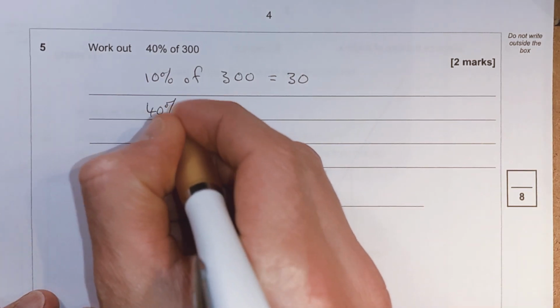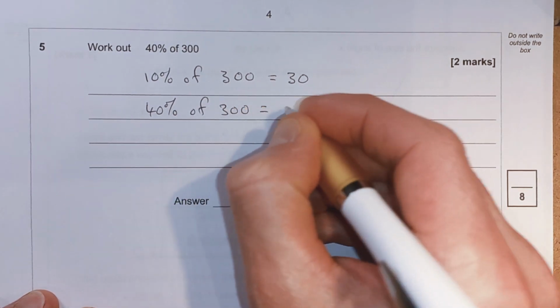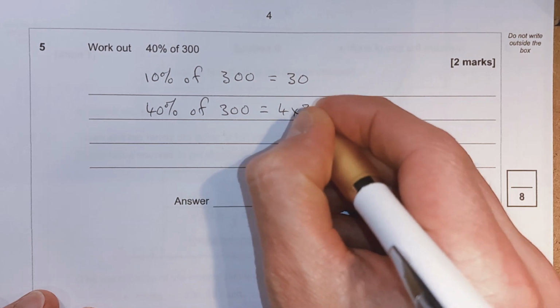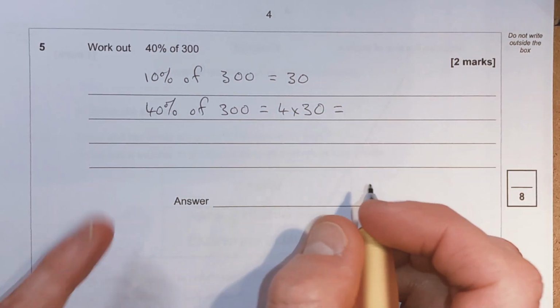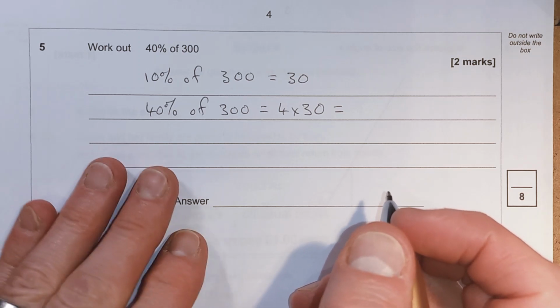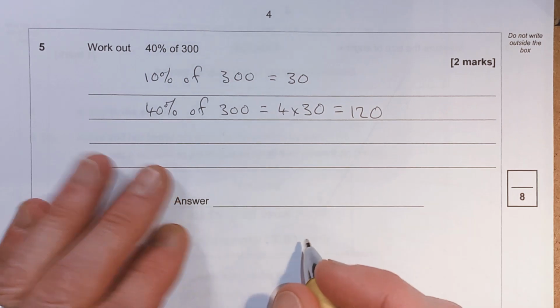So we can say 40% of 300 is going to be 4 lots of 30. Well, 4 times 3: 3, 6, 9, 12. And then we just put the 0 on the end.